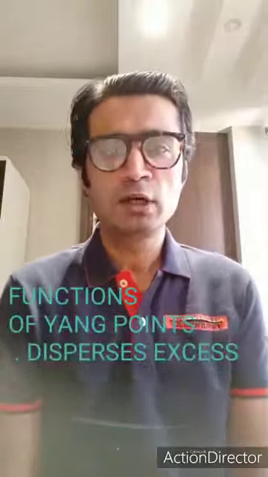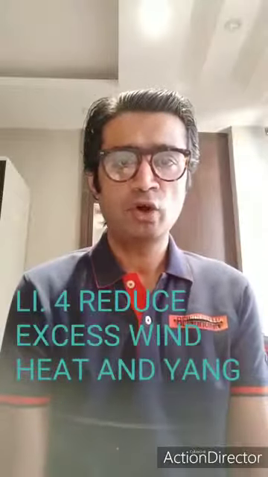The yang source points are mainly used to disperse excess. This is the only function for which yang source points are used. We will take an example of LI4. LI4 is used when there is excessive wind heat or if there is excessive yang in the body. So to disperse or reduce that excess wind heat and yang, LI4 is used.